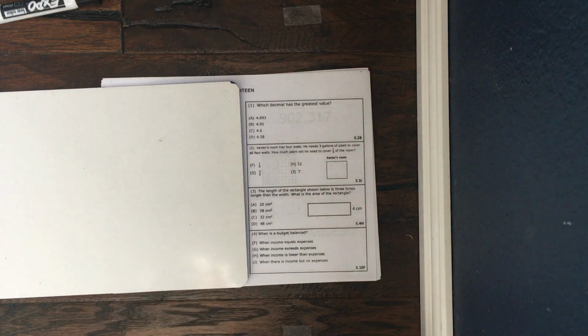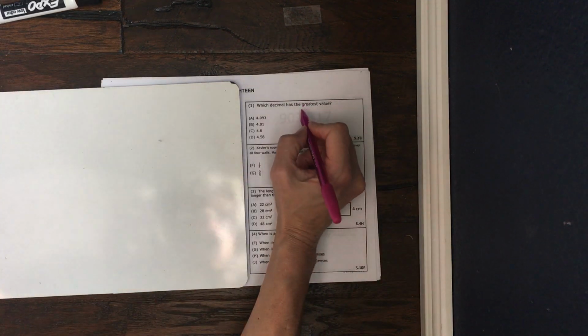We are on the second half of day 18. And it says, number 1 says, which decimal has the greatest value? Okay, so we're looking for the number that's the biggest. You guys were taught to think money, so we're going to stick with that for right now.